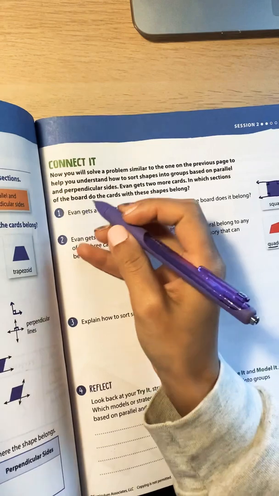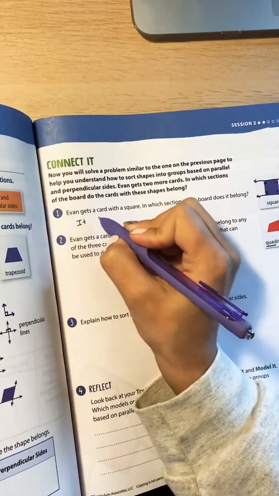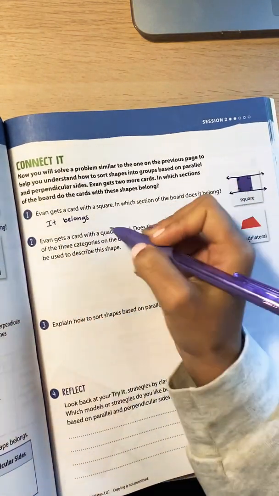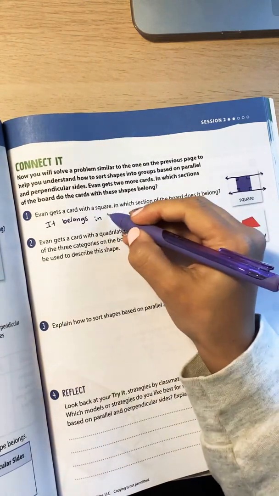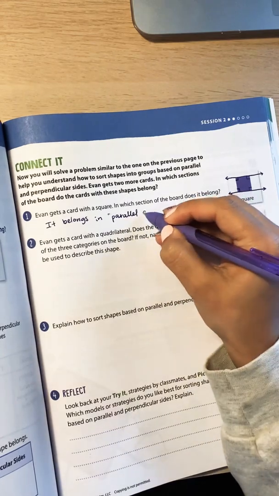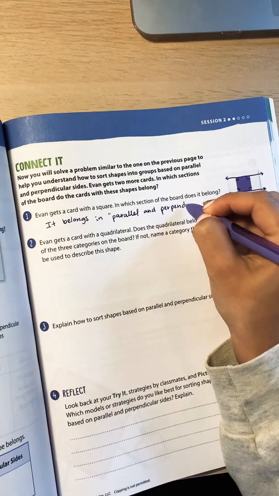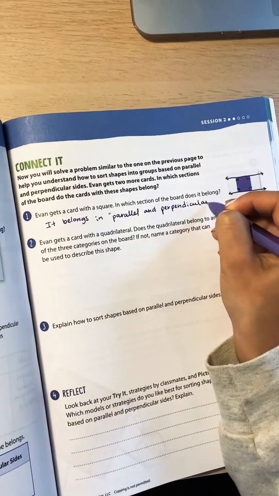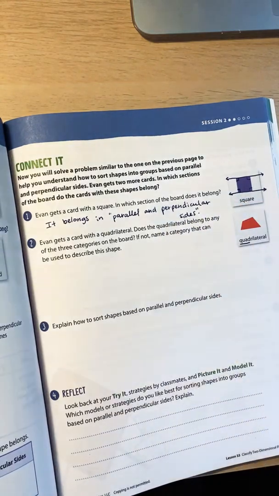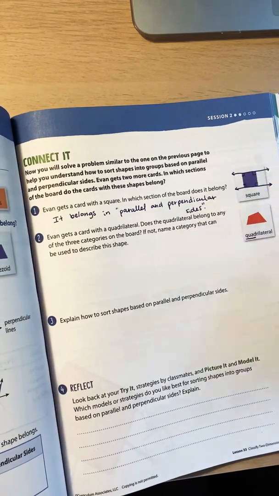So you could just say both. I'm going to say it belongs in, and then I'm going to name that category. It was parallel and perpendicular. Such a long word. Sides. Okay, so that's the category that the square belongs in.